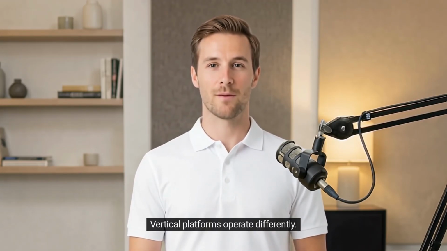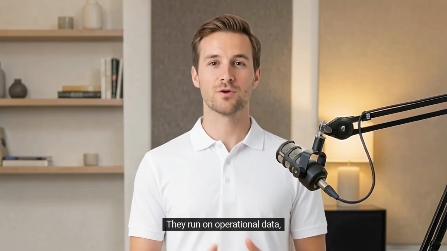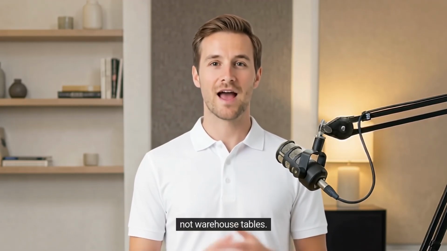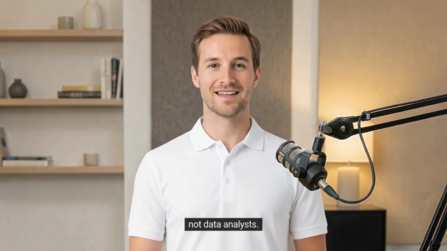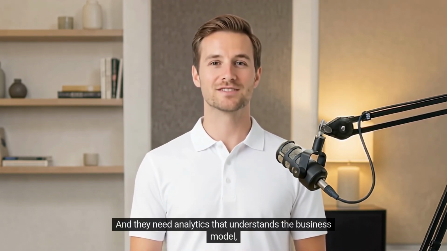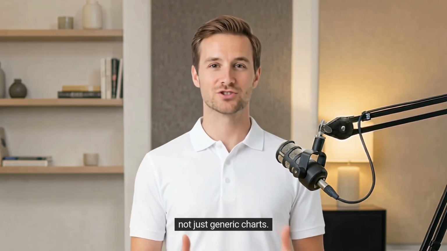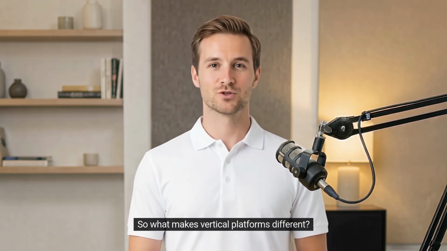Vertical platforms operate differently. They run on operational data, not warehouse tables. They serve domain experts, not data analysts. And they need analytics that understands the business model, not just generic charts. So what makes vertical platforms different?